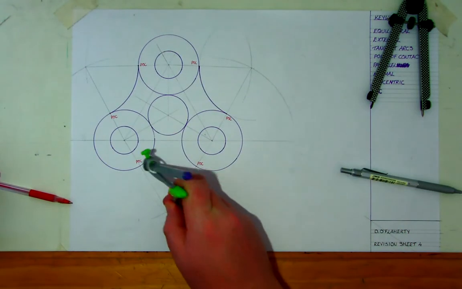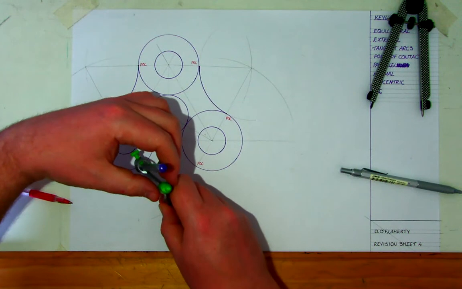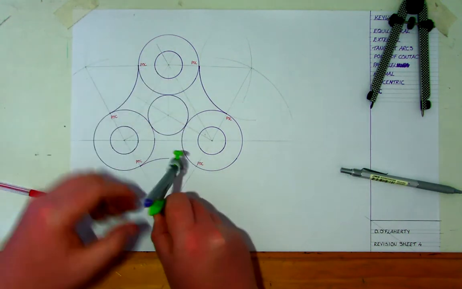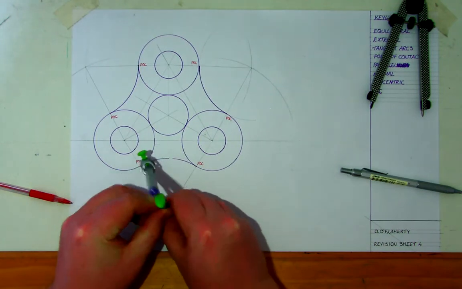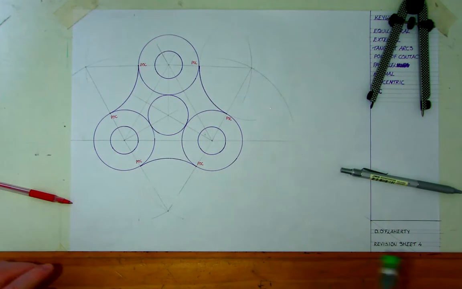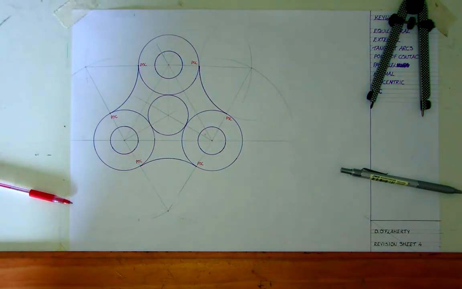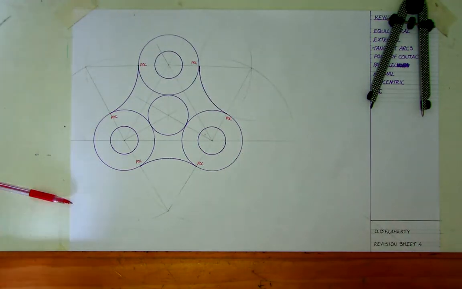Same here. Starts here. There we go. So now we have our 3 tangent arcs.